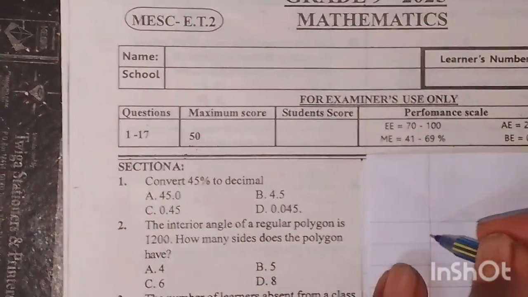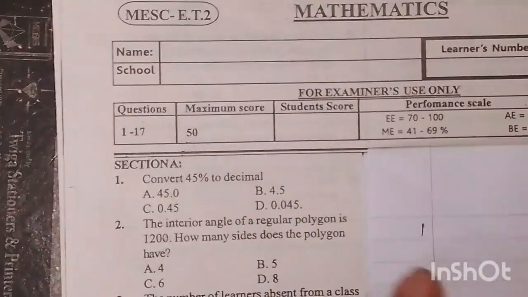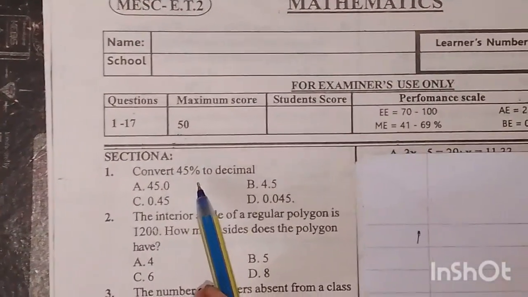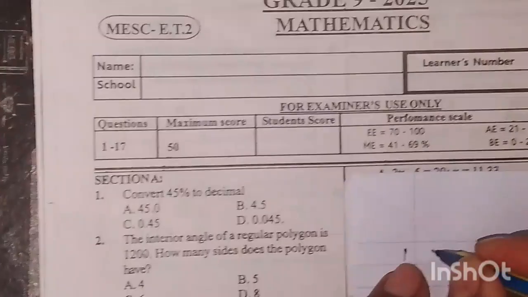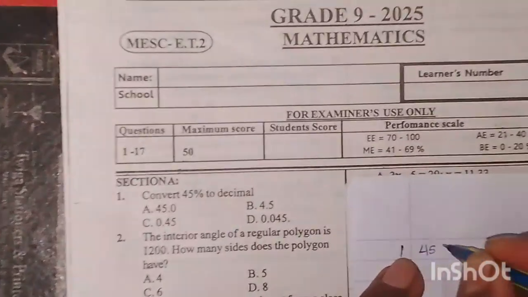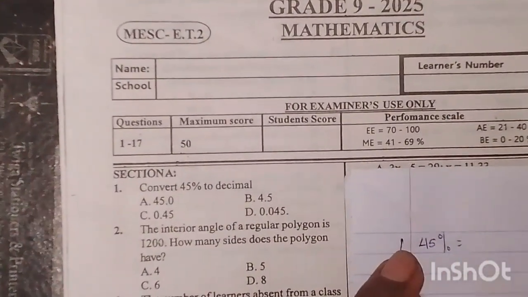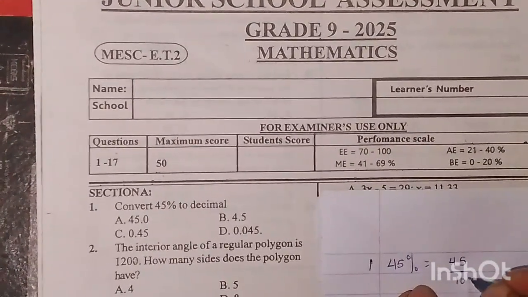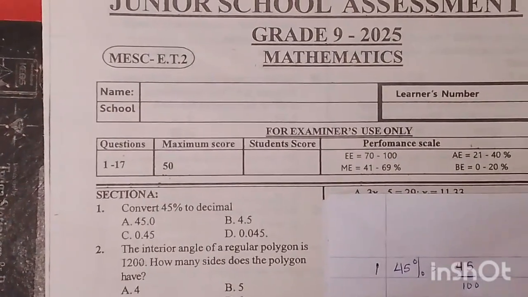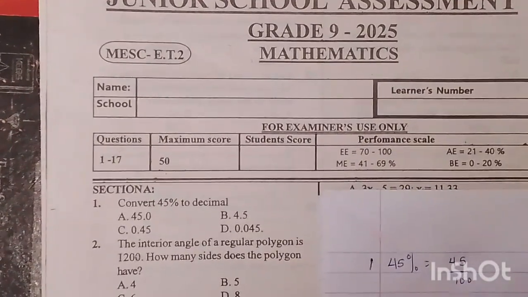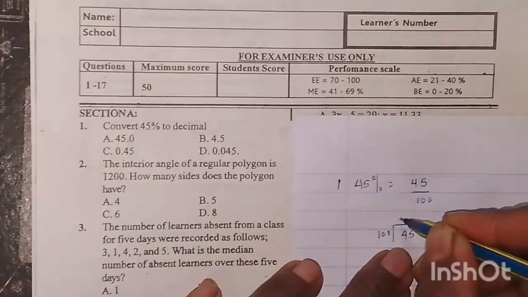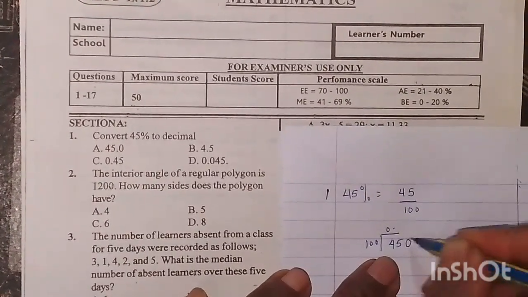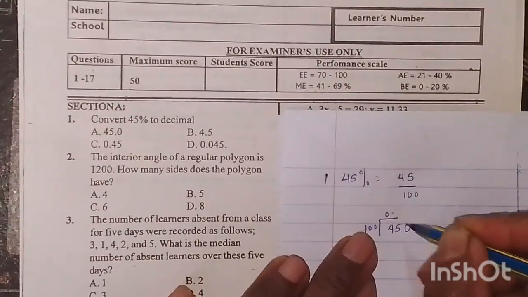Number 1. Question number 1, convert 45% to decimal. 45%. This is equivalent to 45 divided by 100. Percent and 100 is the same. So therefore, we divide 45 by 100. 0.450, because 45 is not divisible by 100.